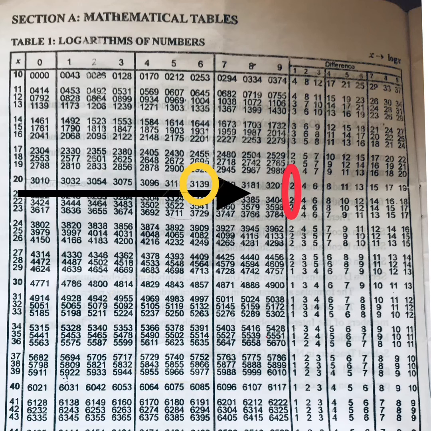Then the fourth digit is 1. I'll locate 20 on the 1 in the difference columns. The fourth digit goes to the difference. I have 2 there, so I'm going to add the difference to what I have on the 6, which is 3139. If I add it, I'll have 3141, and that becomes my mantissa.